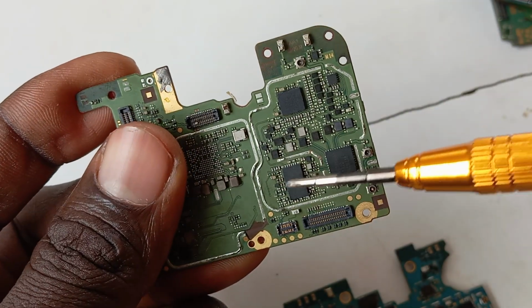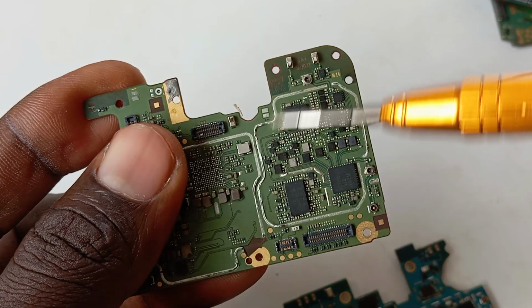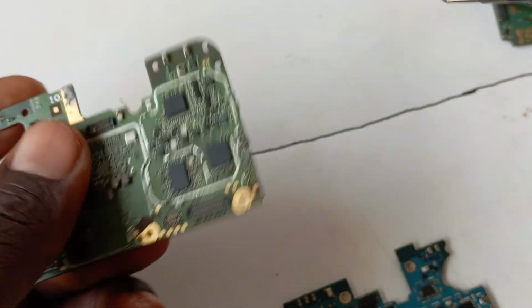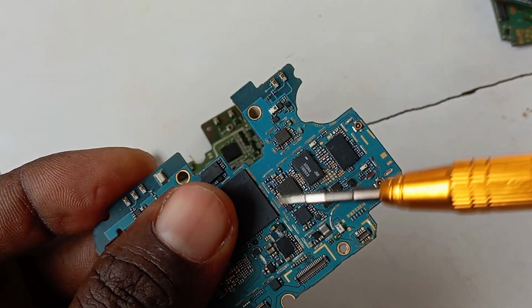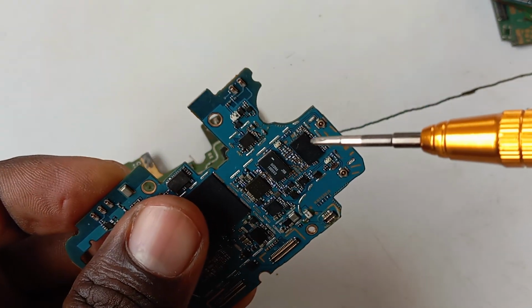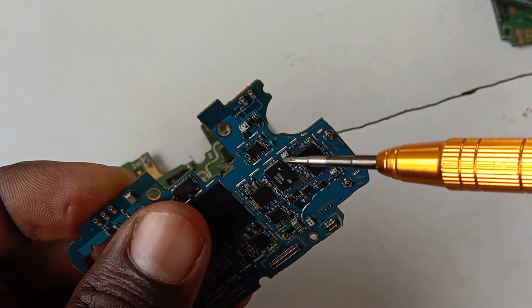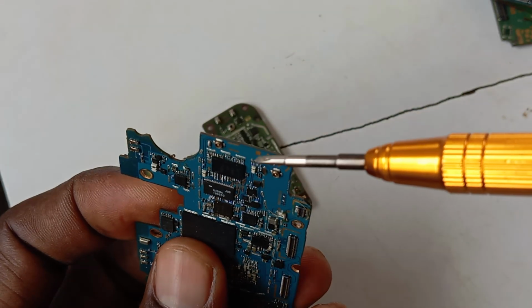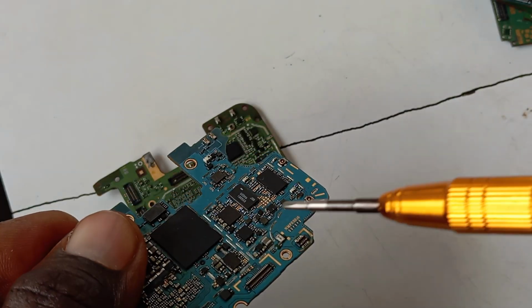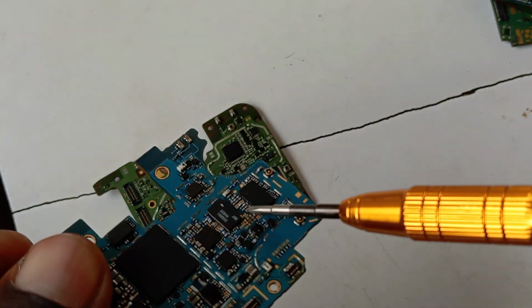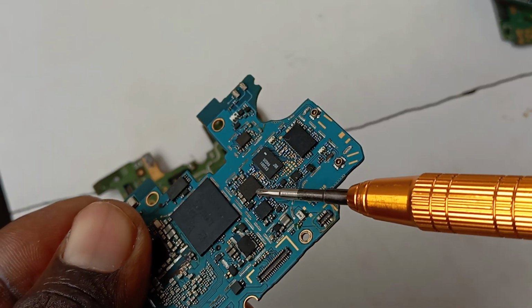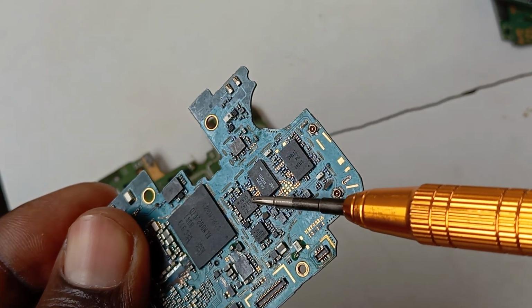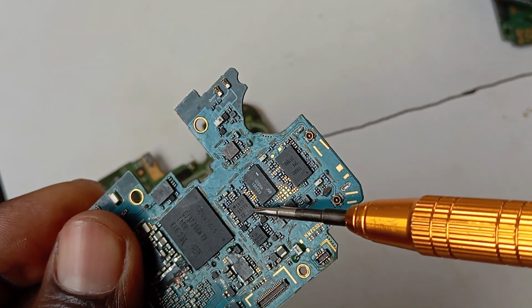I also noticed that in some phones, like this one, it has 3 network ICs, 1, 2, 3. And like I said, the other ones have pins. You see, they also have pins. This one has pins, but this one does not, which is the main network IC. You don't see any pin there. You won't see a pin. This IC is the main network IC.